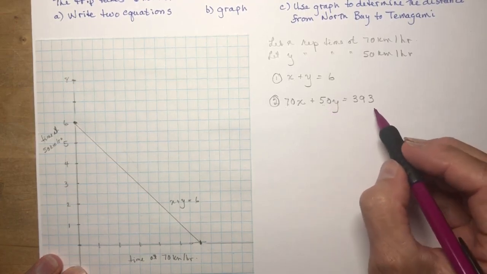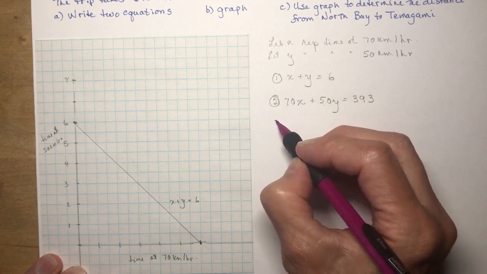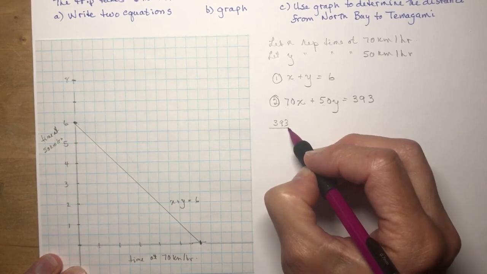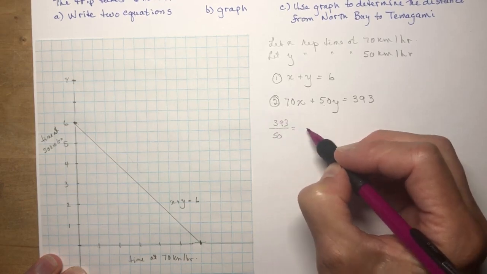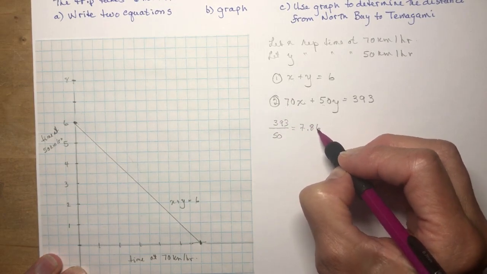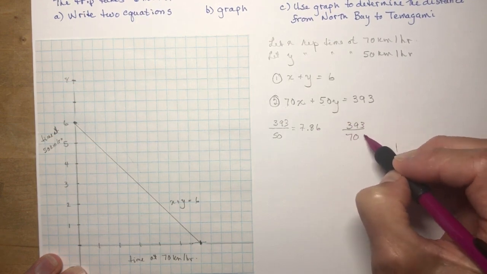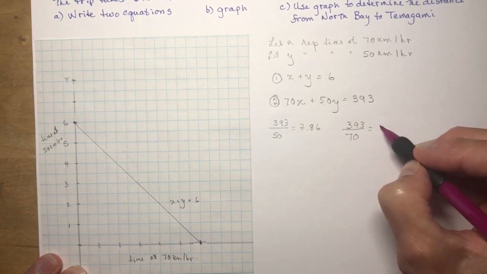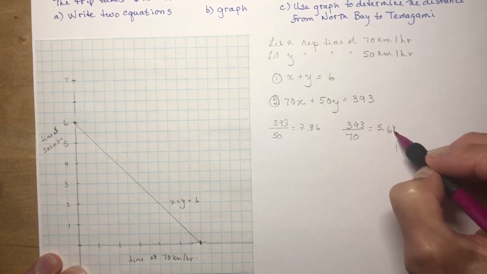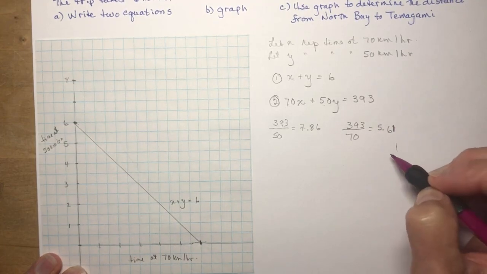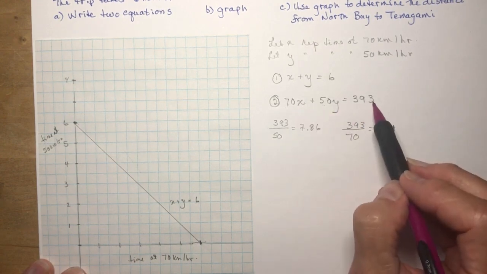So if I divide 393, I hope I did this somewhere because, like I said, I don't have 393 divided by 50. That's going to give me 7.86. And 393 divided by 70 is going to give me 5.61 if you do this on your calculator, okay? So 5.61, that would be my y-intercept.